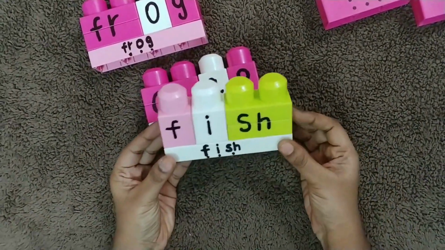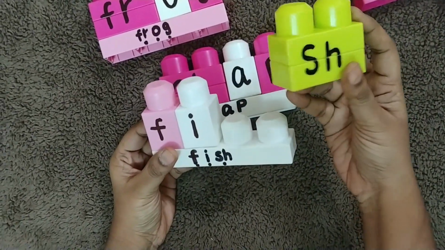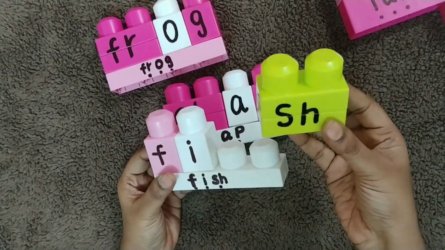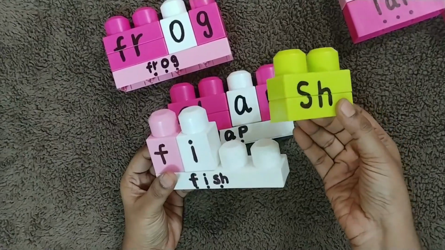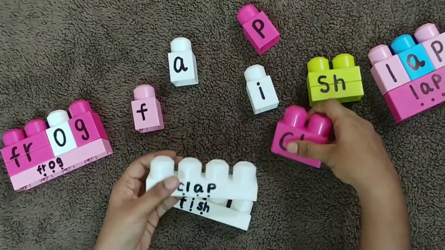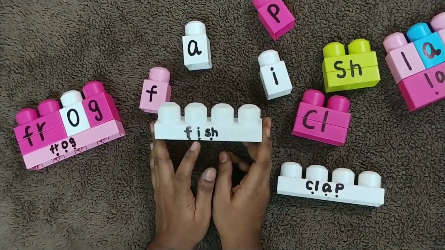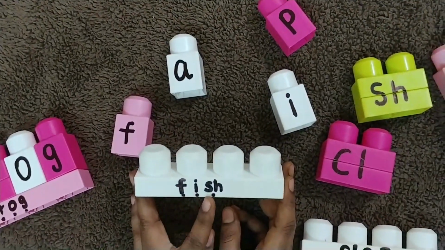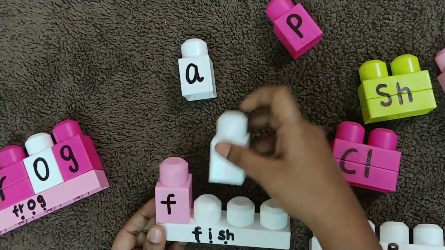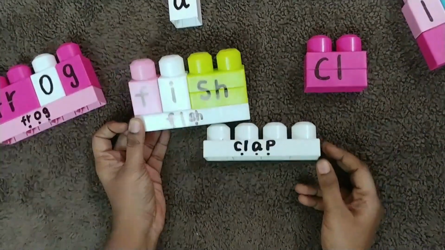But one thing you can do with the blends and the digraphs is use a single block for them, so that the child can know that these are 2 letters but have a single sound. This is one way the child can easily understand the concept behind it. You can actually keep 2 of these words. The child has to take this block and read that first. Fish. The child has to read it, search for the letters over there, and then form the word. So like that you can move on with this activity.